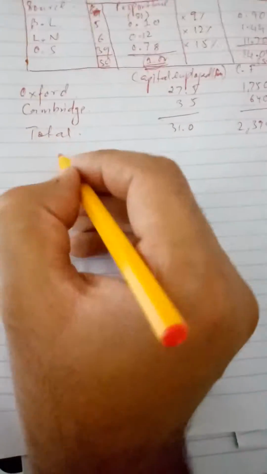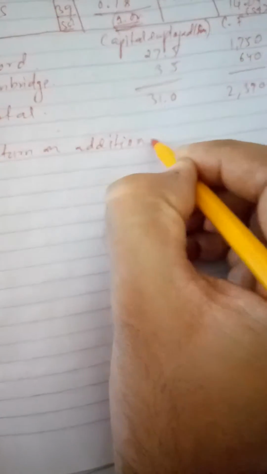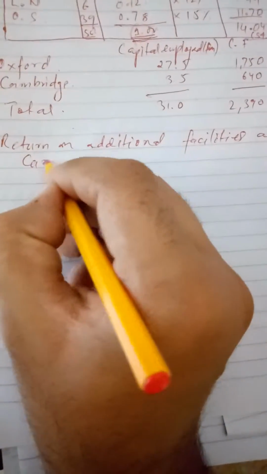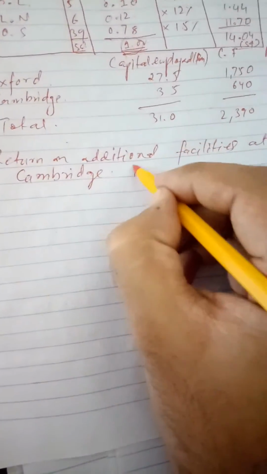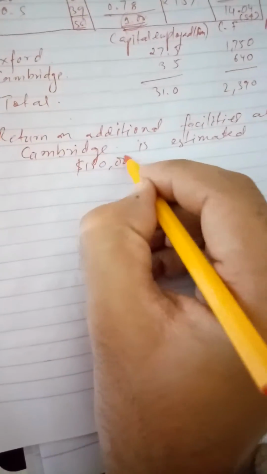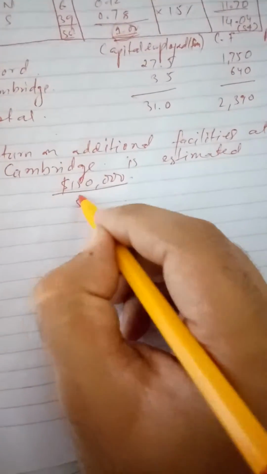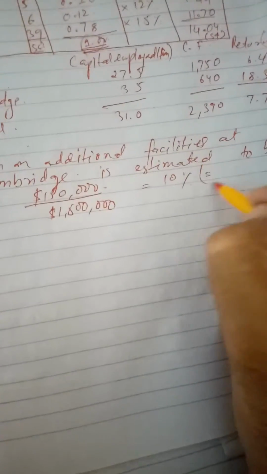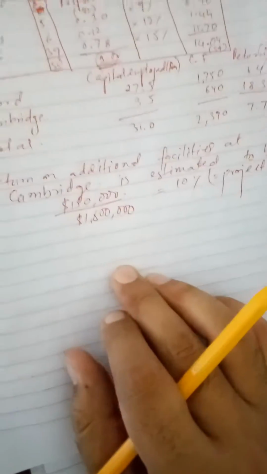Okay, this is how you're going to have it. The return on the additional facilities at Cambridge is estimated to be what? 150,000 divided by, and that is 10%, which is the project IRR.